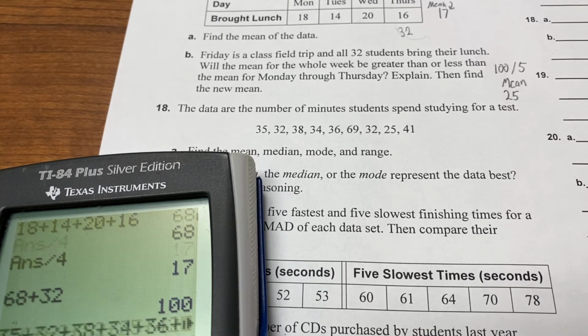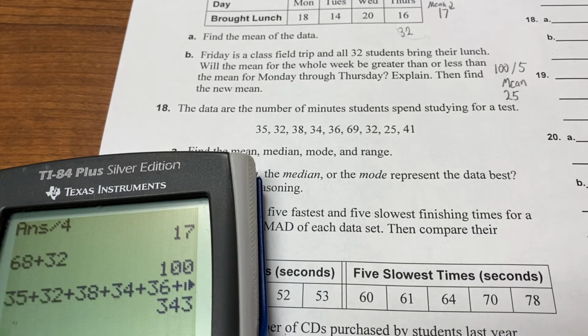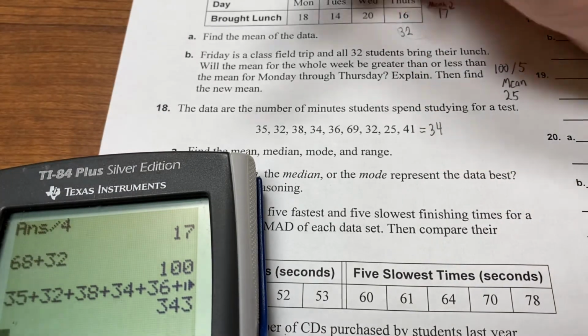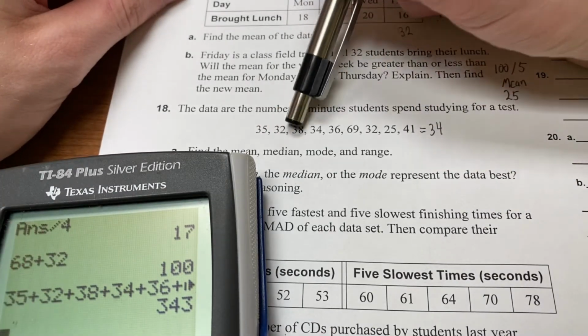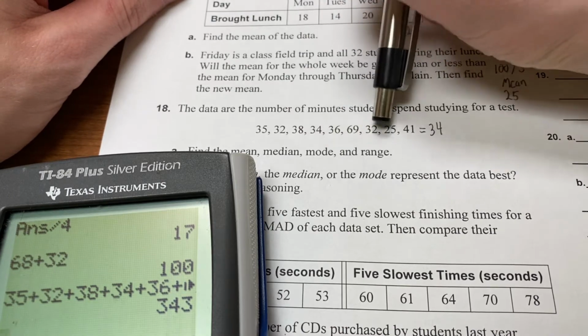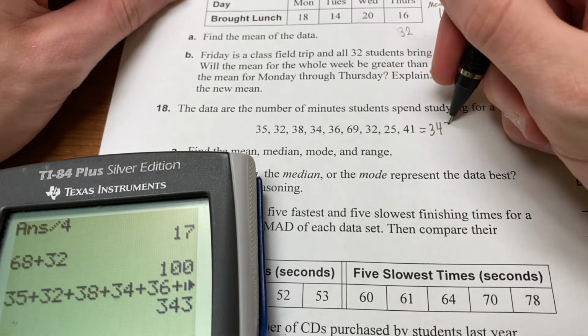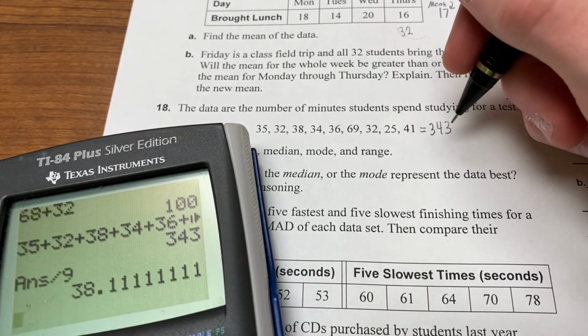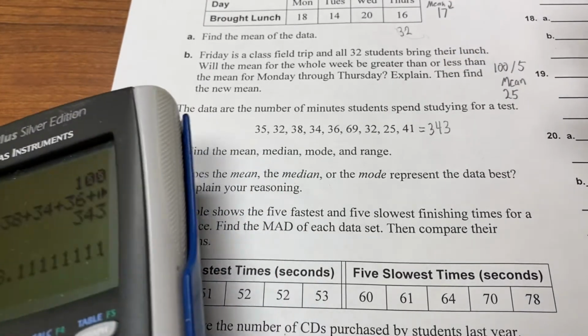And that gives us an answer of 343. And how many different data points are there? 1, 2, 3, 4, 5, 6, 7, 8, 9. So 343, then we have to divide it by 9. Divided by 9 gives us a mean of 38.1.